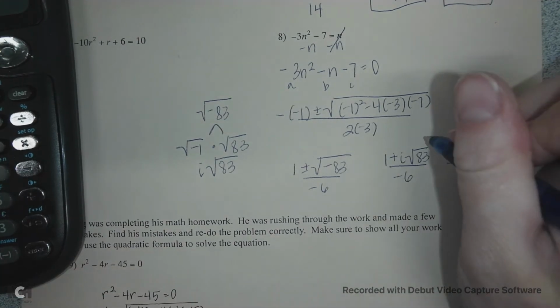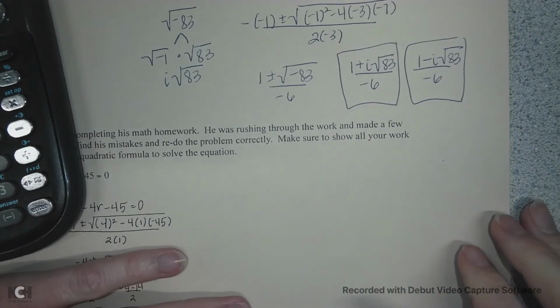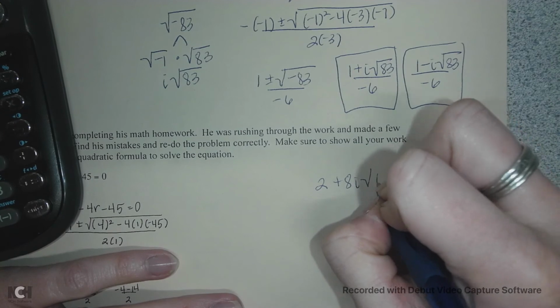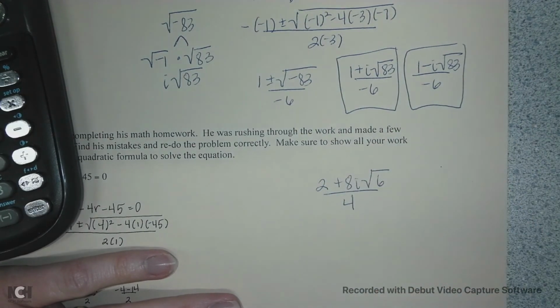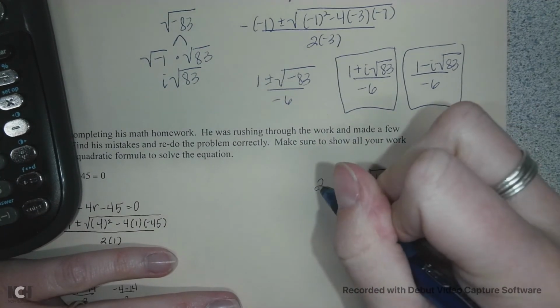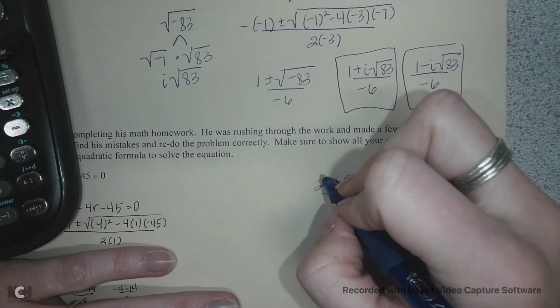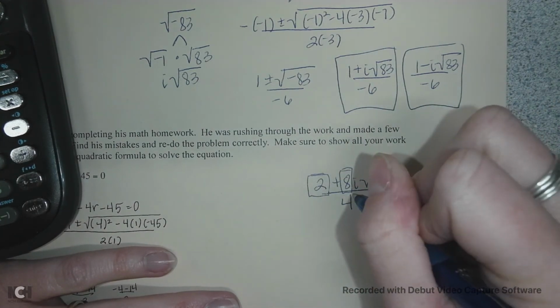So if you could reduce here, you would. For example, let's just say that I had 2 plus 8i root 6 over 4. So this one would reduce because each of my numbers is divisible by 2. And when I'm talking about each of my numbers, I'm talking about this leading guy, and then this guy, and then this guy.